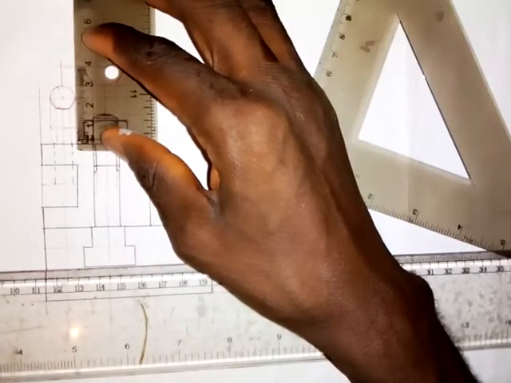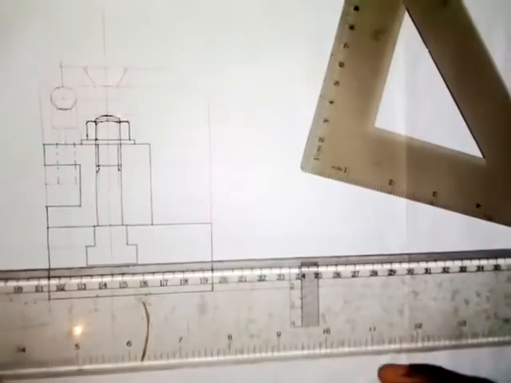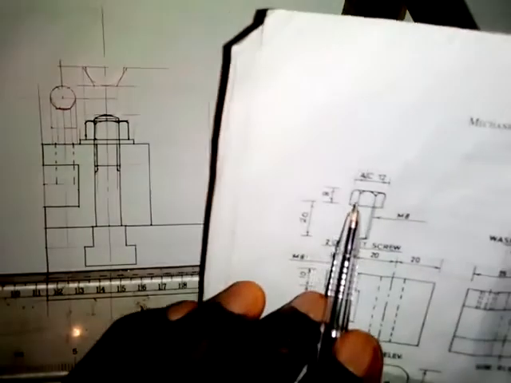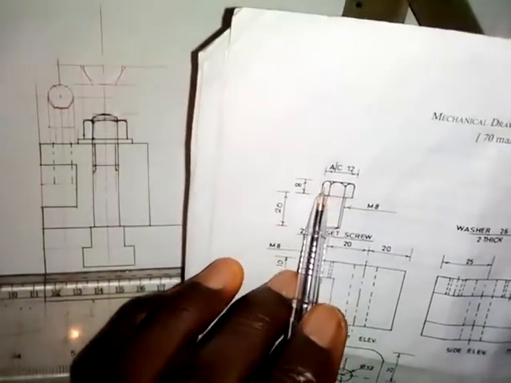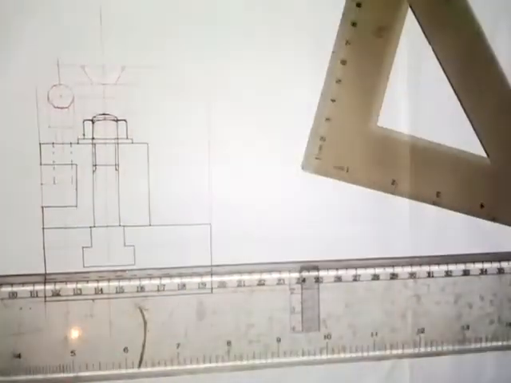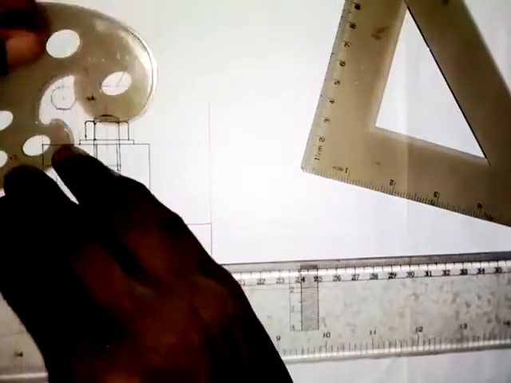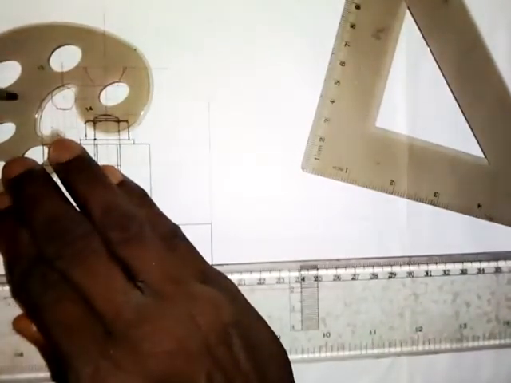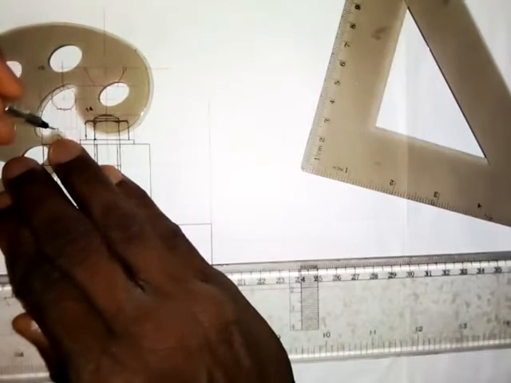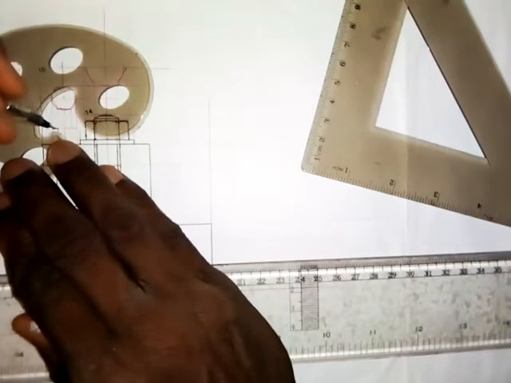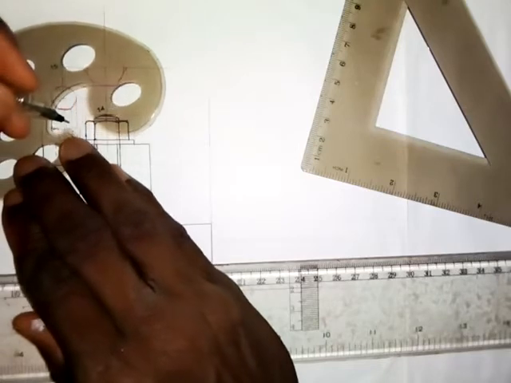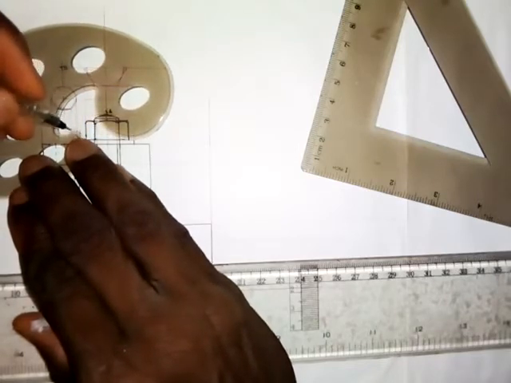Okay, I want to make sure I took 8 millimeters. Yes, so that's 8 millimeters. We also have some, so here we have a cuff, and a cuff. So I will use my French cuff to produce those cuffs. So just try. You can use your hand to get that cuff perfect, there's no problem.